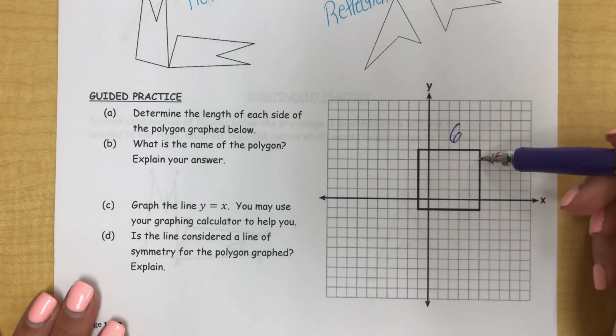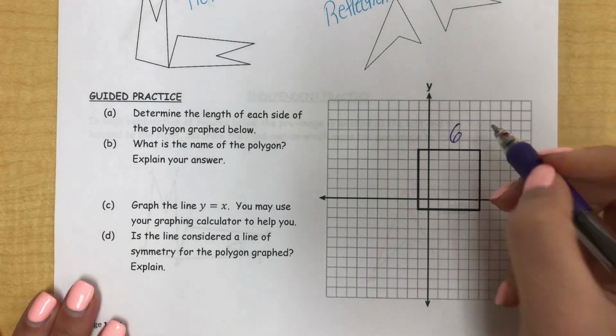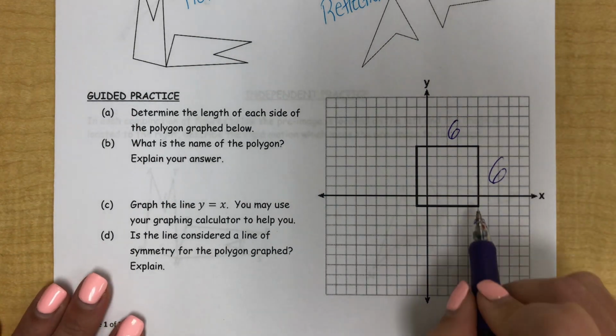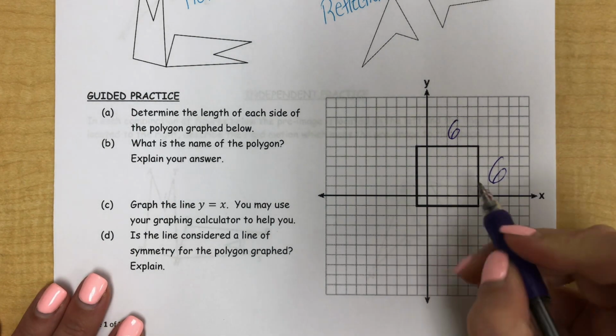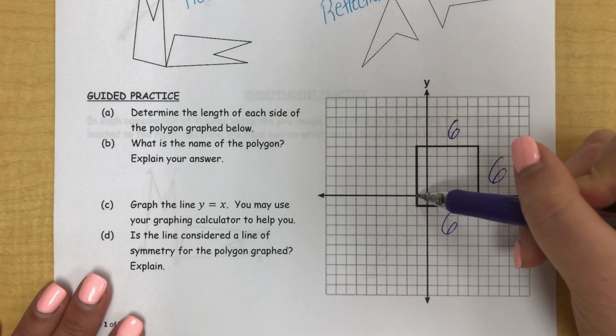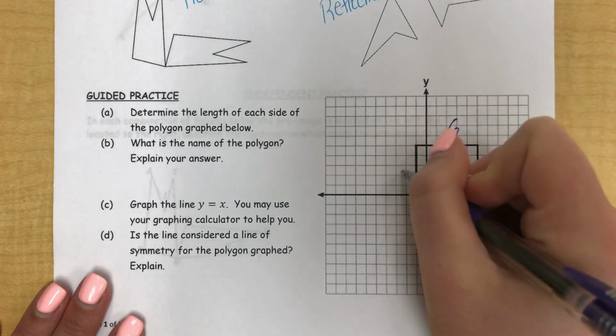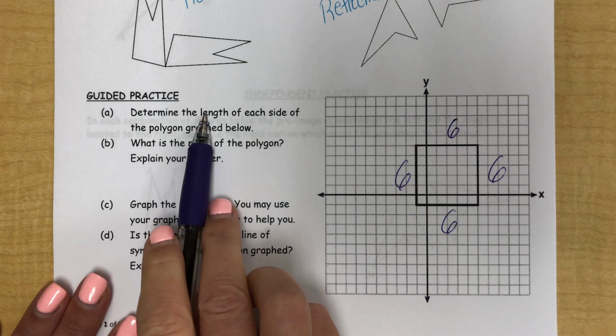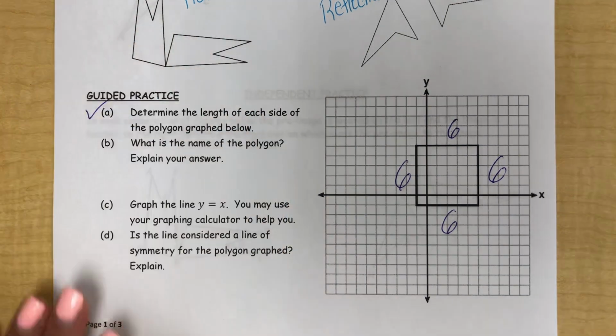Then I'm going to go down, 1, 2, 3, 4, 5, 6. Again, I'm getting 6 units long. 1, 2, 3, 4, 5, 6 again. And then last but not least, 1, 2, 3, 4, 5, 6. So part A, determine the length of each side. We did that, we are done.